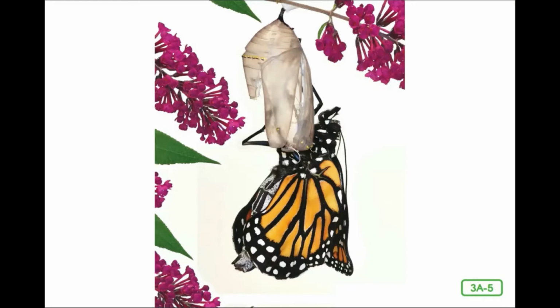So remember, a progression is a series of connected events. So a complete metamorphosis is a progression of events. I can't argue with that, can you? The change is indeed complete. Butterflies, moths, beetles, and flies all undergo a complete metamorphosis.